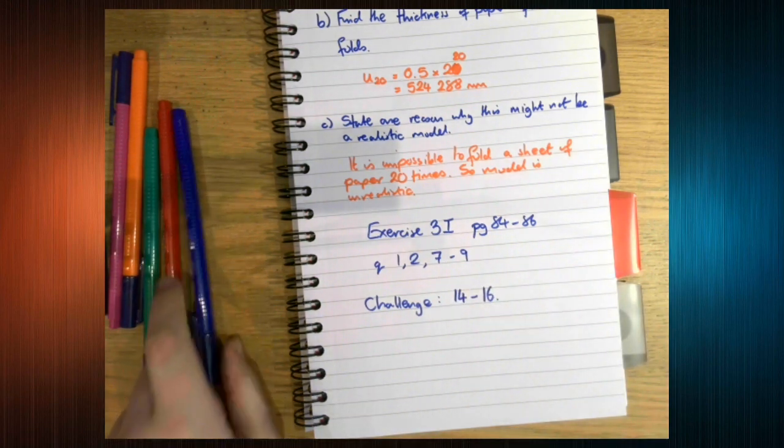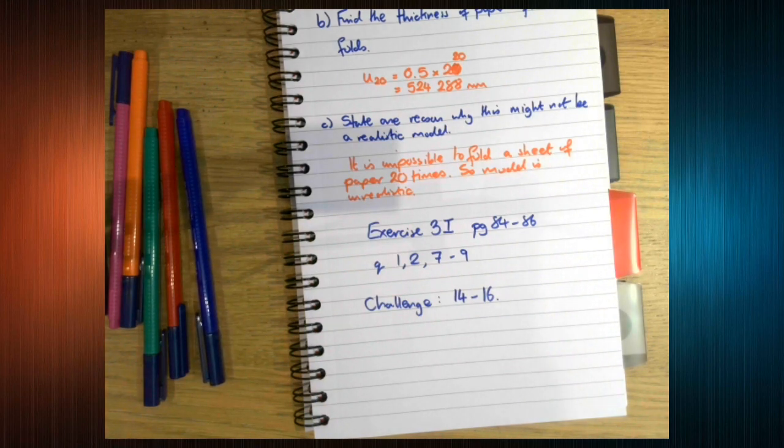That's it for week 2. In terms of the content, next week we will be going away from sequences and series and looking at a different unit for measuring angles.